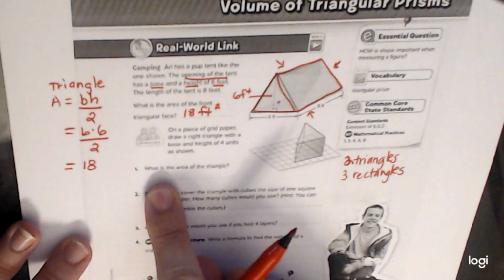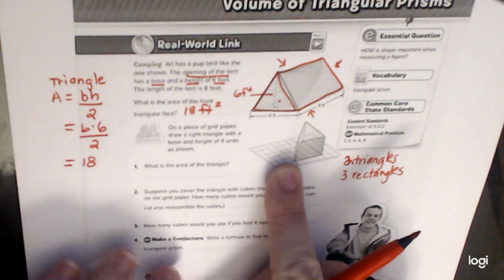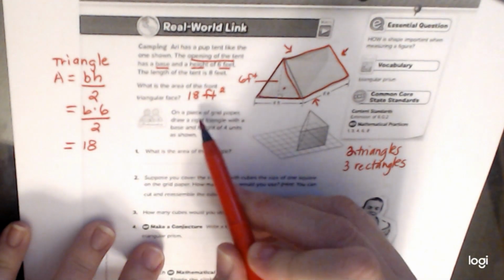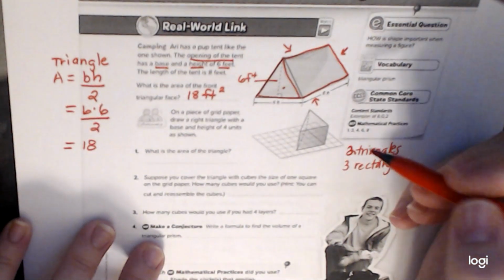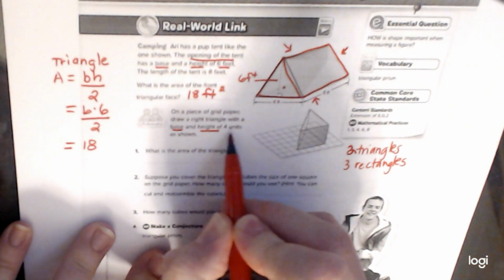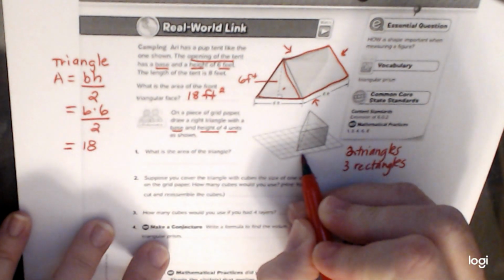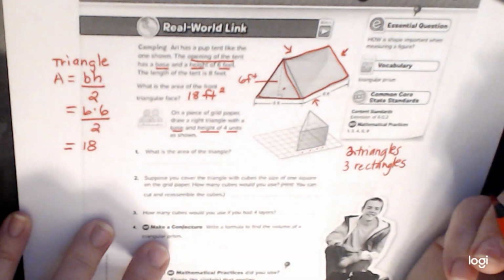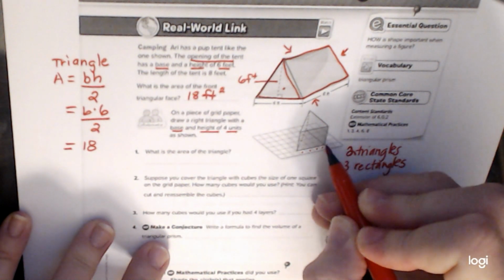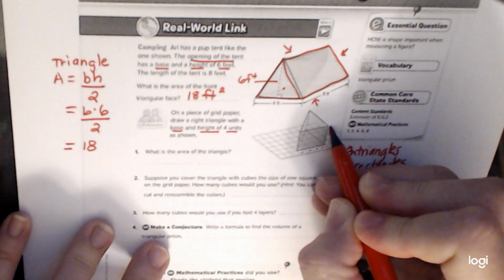The next part wants us to find the area of a triangle in units using the grid paper. Now it says to cut out a piece of paper and draw the triangle, but let's use what we have here. What this is actually saying is we have a base and a height of 4 units. So the base, if we count 1, 2, 3, 4, and then the height is also 4 units from here to here.